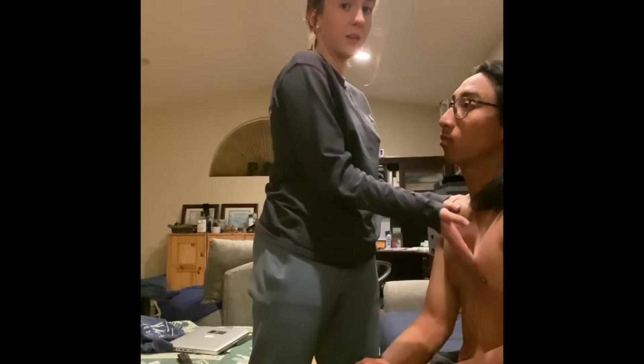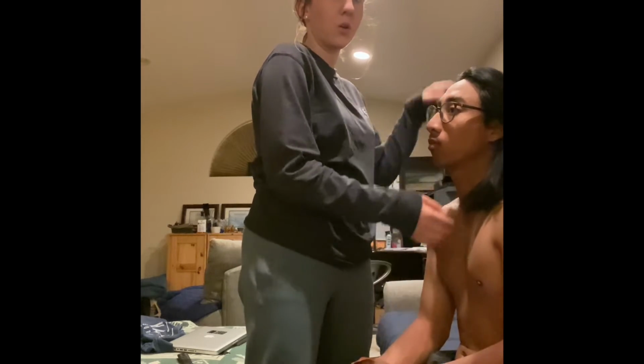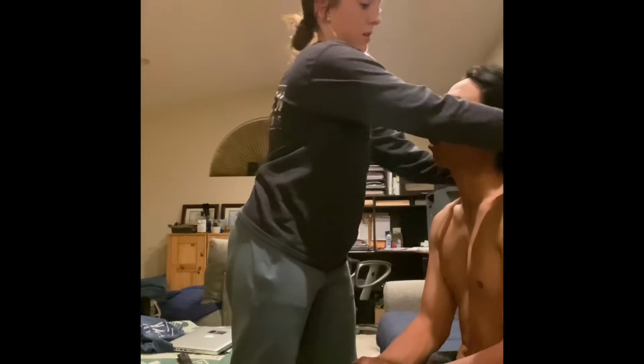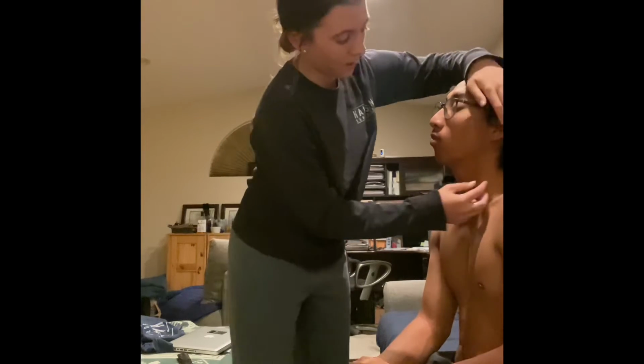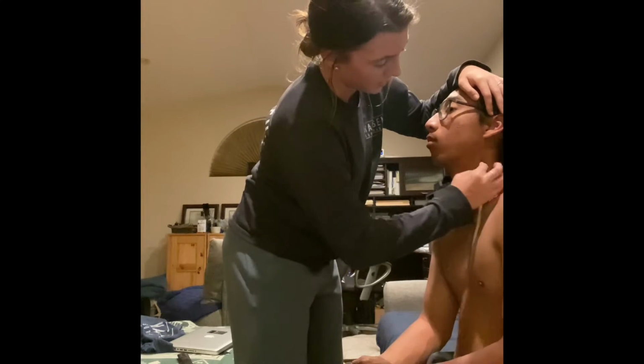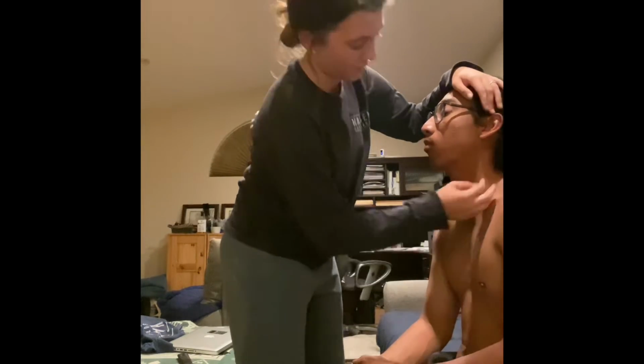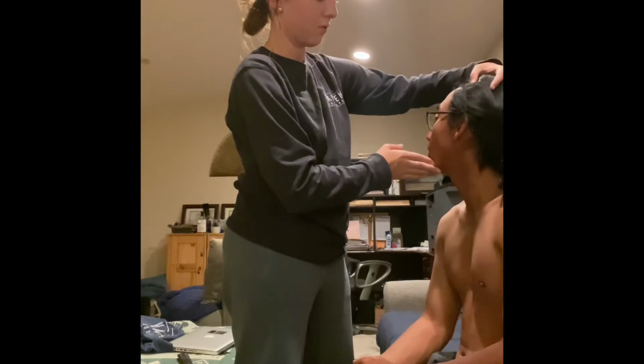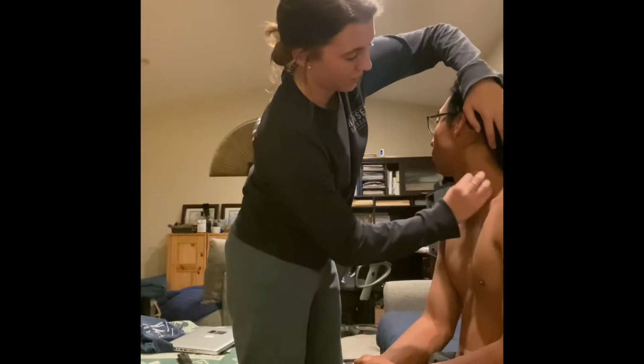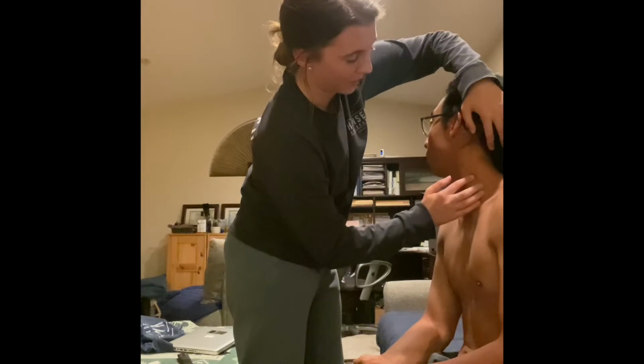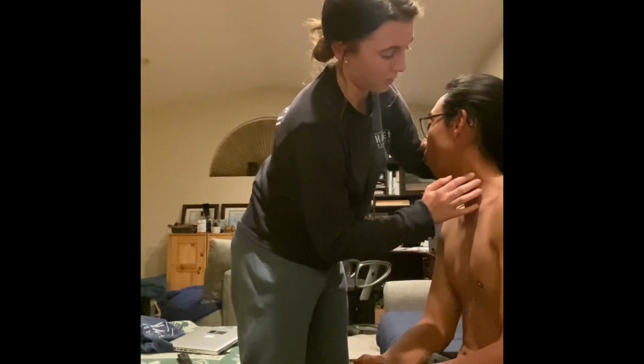Next, we're going to find the sternocleidomastoid. So if I can have you, it's right along here. If he turns his head to your right, you can actually see it a lot better right here, and it helps with flexion and movement within.